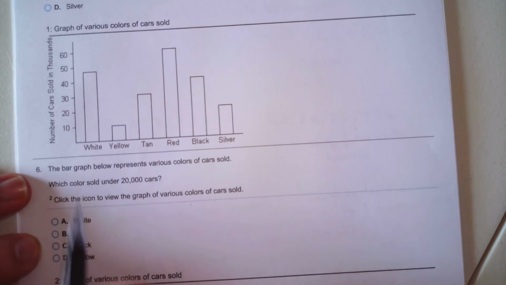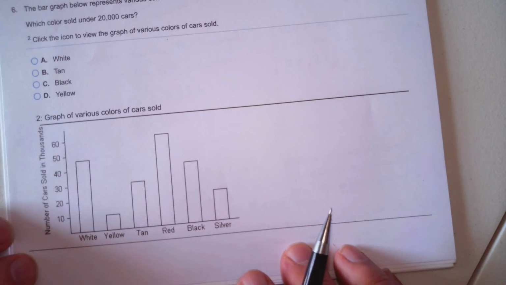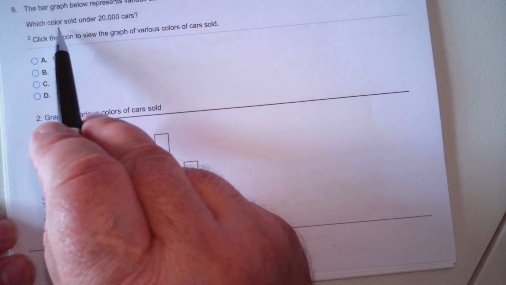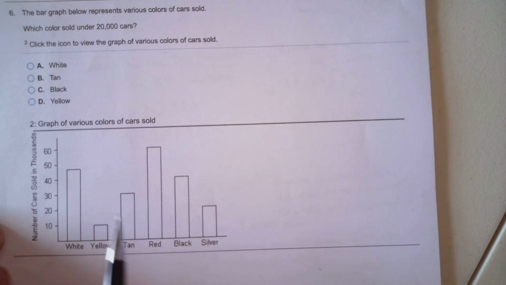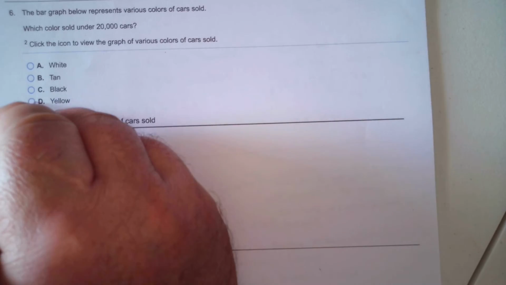Number 6. The bar graph below represents colors of cars sold. Which color sold under 20,000 cars? Here's 20,000. So this one is yellow. The one for sure is yellow. D.